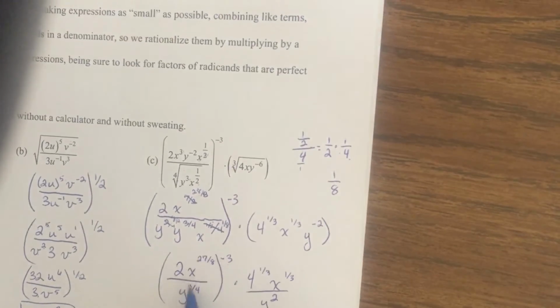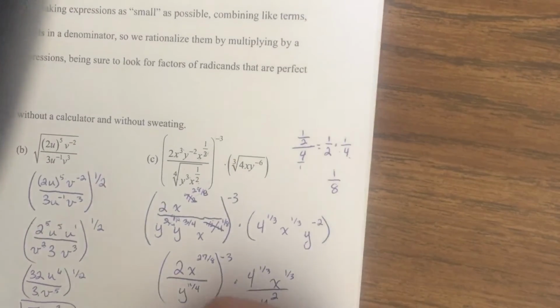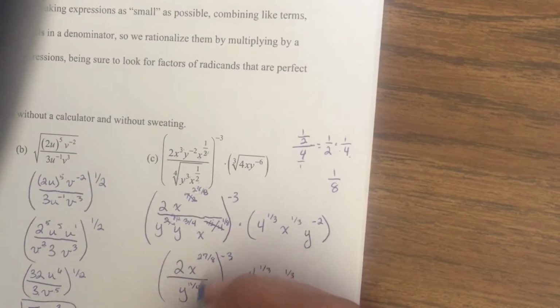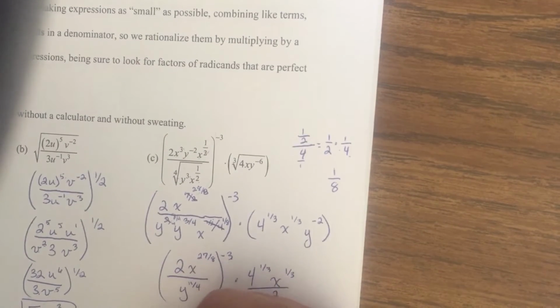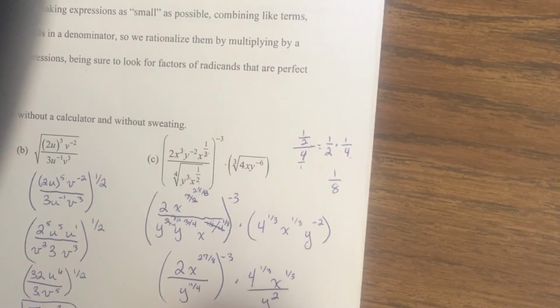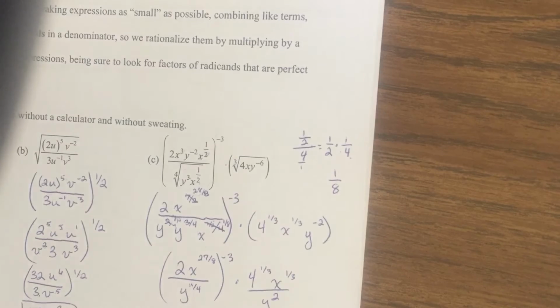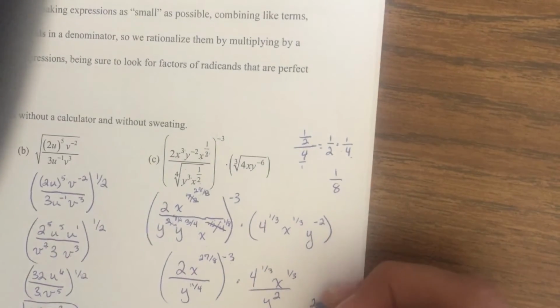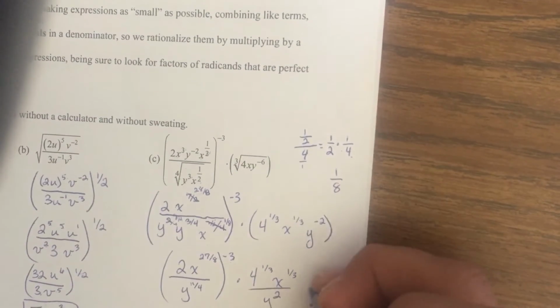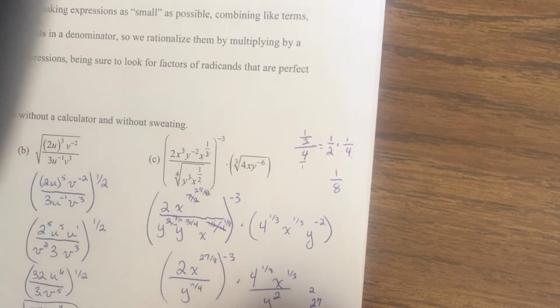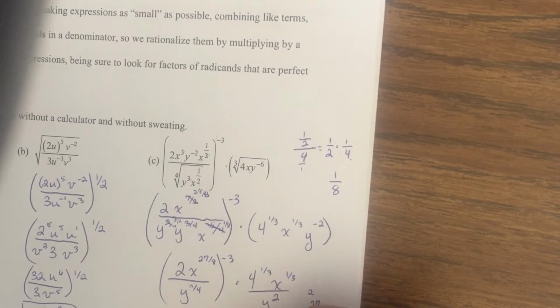The -3 on the exponent means the whole thing is going to flip over. So I'm going to flip it over and apply the 3 to the powers. When I flip it over, this y is now going to be on the top. So this is y to the 33/4 over 2 to the 3rd, and x to the, well, if I multiply 27 times 3, it's 81. So this is x to the 81/8 power. Okay, I know it's gross, but we'll be okay.